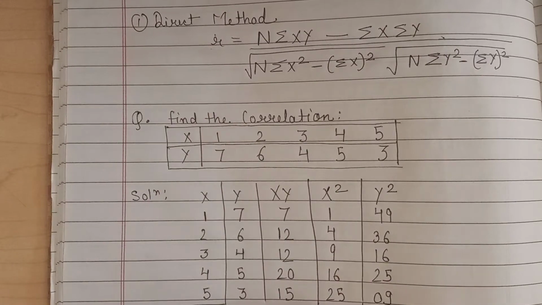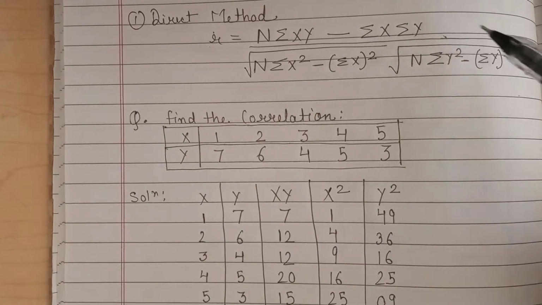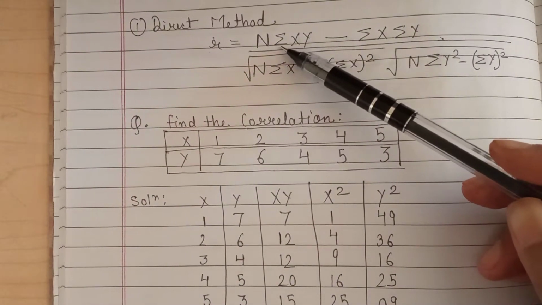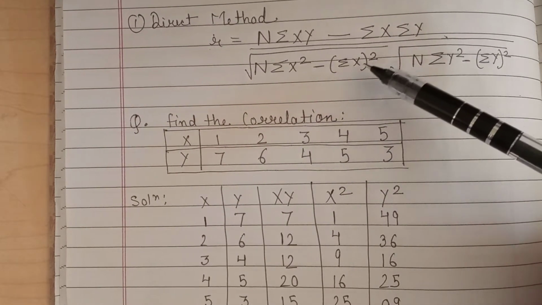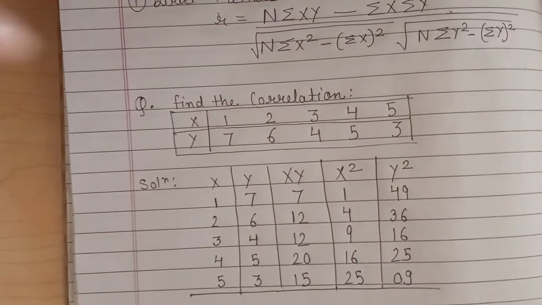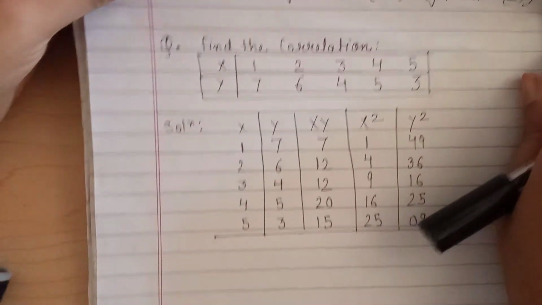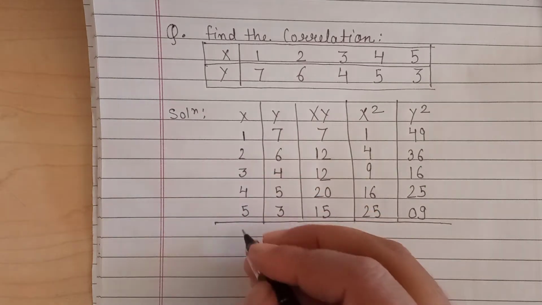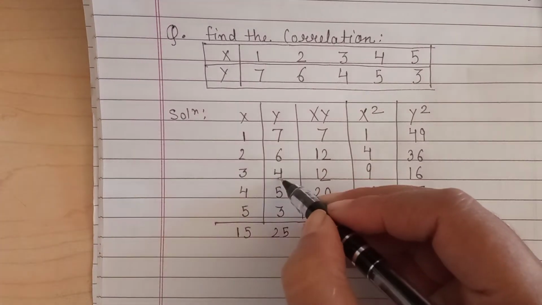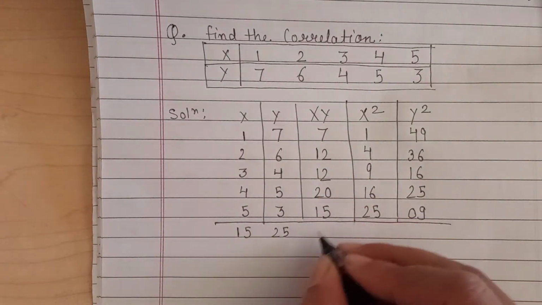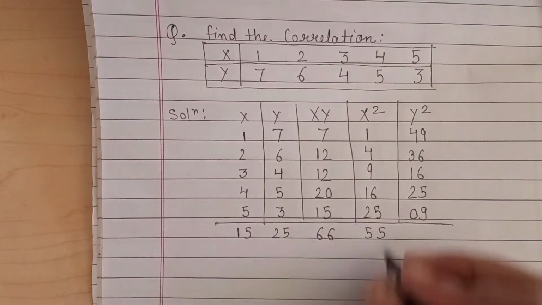Now we will find the sum of all. Why are we finding the sum of all? Because in the formula we have to find summation of xy, summation of x, summation of y, summation of x square, and summation of x whole square. So we have to find the sum of all the values. If we find the sum, what will we get? Summation of x is 15. Summation of y is 25, 7 plus 6 is 13, 17, 22, 25. Summation of xy is 66, summation of x square is 55, and summation of y square is 135.